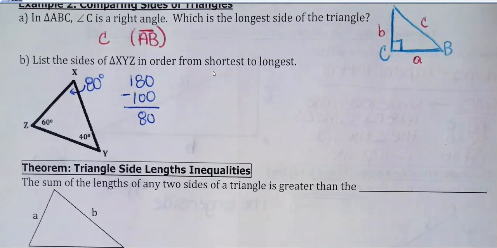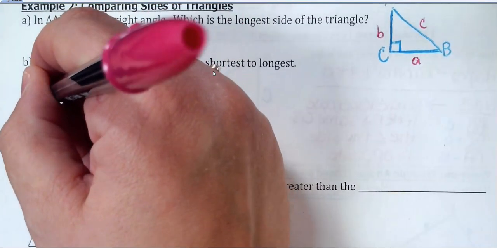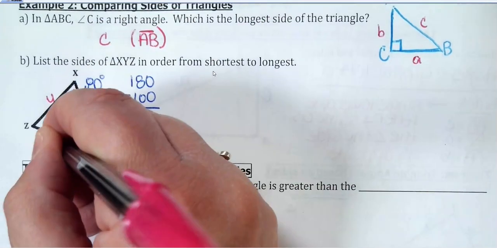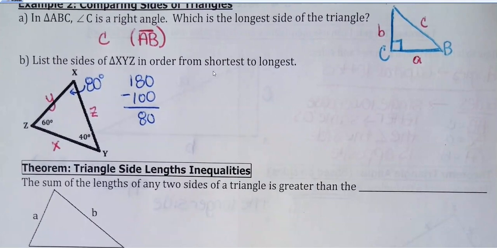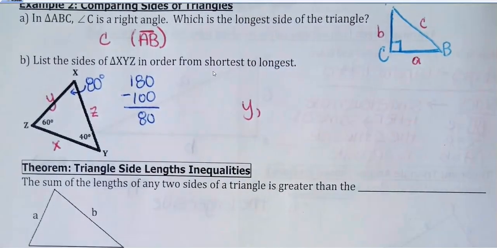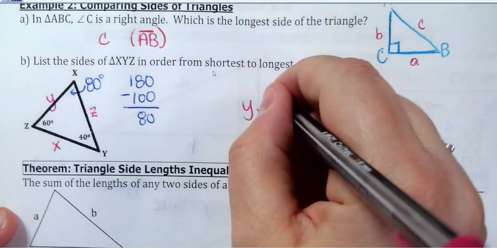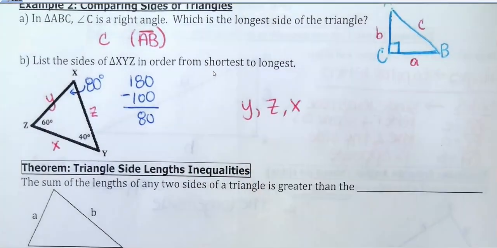All right, now if you want to use line segments, or if you want to use the lowercase letters, this side would be Y, this would be Z, and this would be X. So whichever way you want to do it. What would you tell me the shortest side in that triangle would have to be if I know those angle measures? Y. All right. Which one would be in the middle? Z. And then X is across from the 80. The 80 is the biggest angle, so X has to be the longest side.